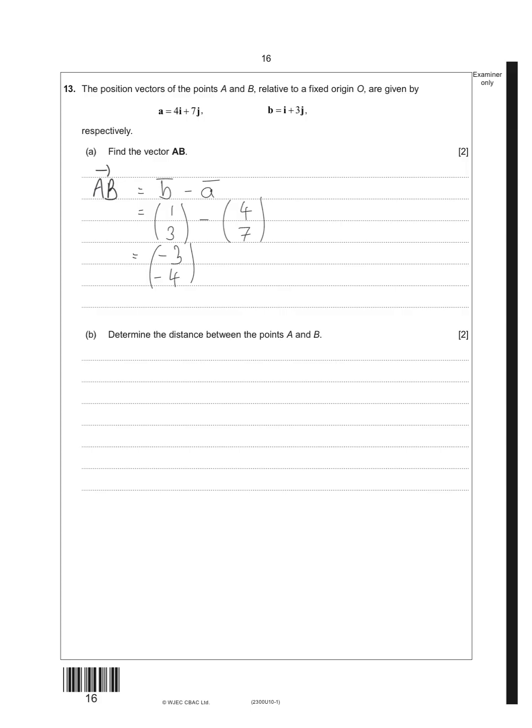The distance between points A and B, so that is the magnitude of vector AB. Okay, so AB, and that is the square root of the difference between the i components and j components. So from 4 to 1 is a jump of 3, and from 7 to 3 is a jump of 4.